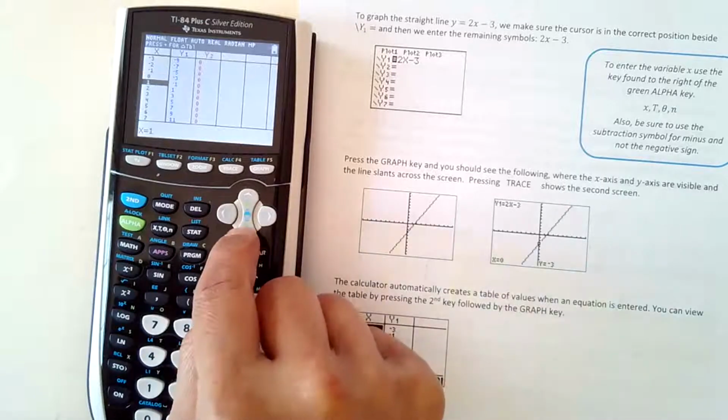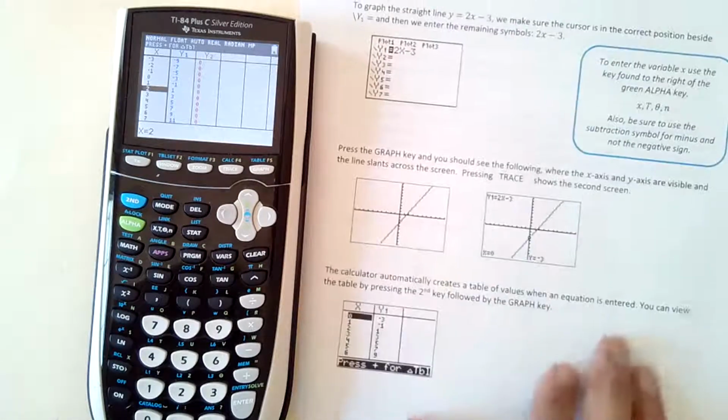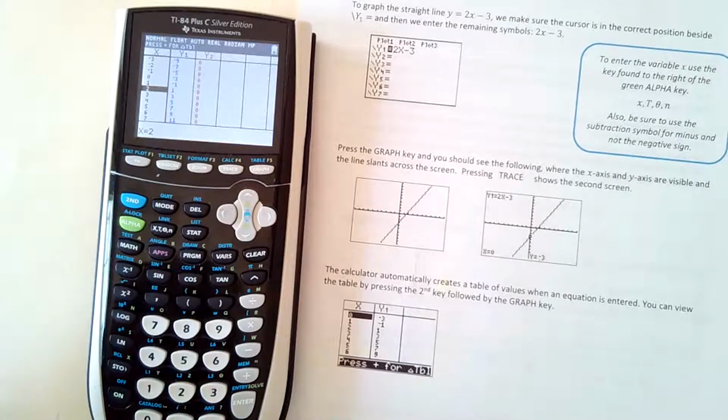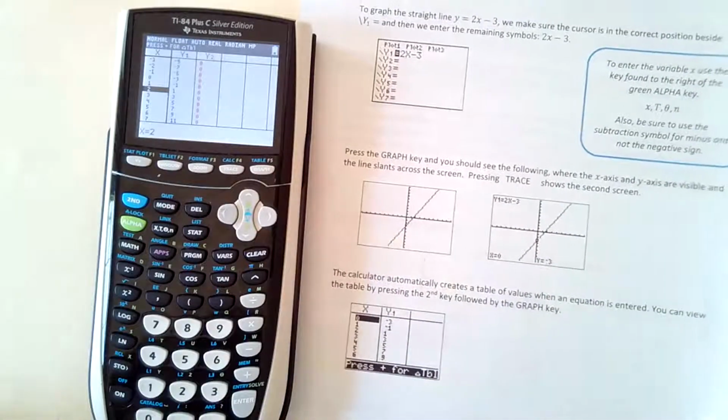Because these are all integers, we don't have fractions. So in this case, the x-intercept is 1.5, and you will not see it in your table. You will only see your y-intercept. Okay, so that's using your graphing calculator.